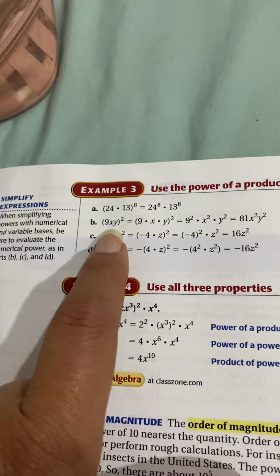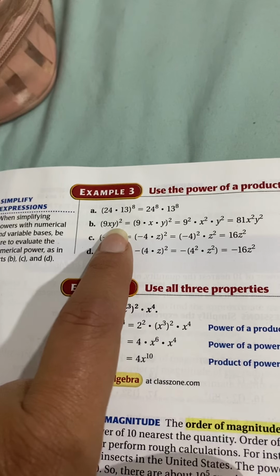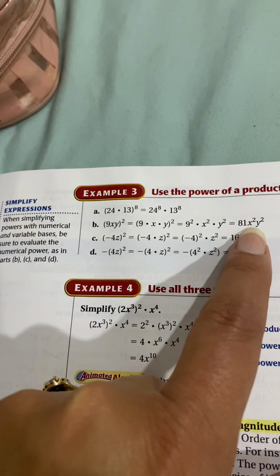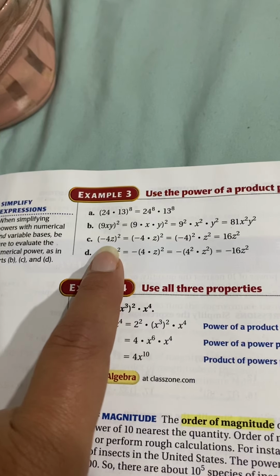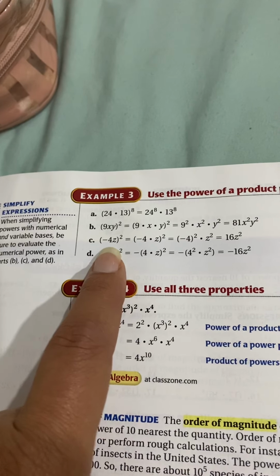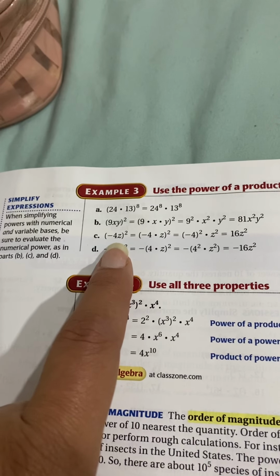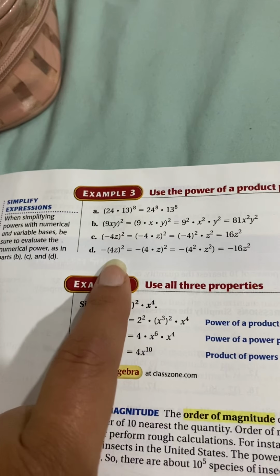But also, like this one, that's 9 squared, x squared, y squared, and that ends up being 81 x squared y squared. Or -4, whenever you take a negative number and you square it, it's always going to end up being a positive number, because 2 negatives will always end up being a positive number. So 16z squared is the answer to that one.